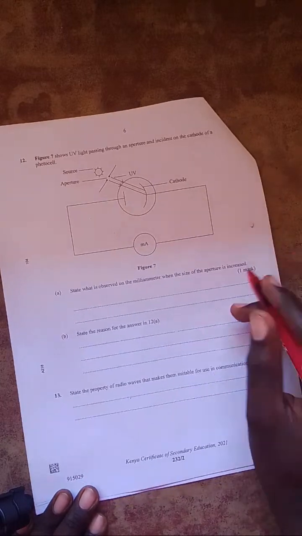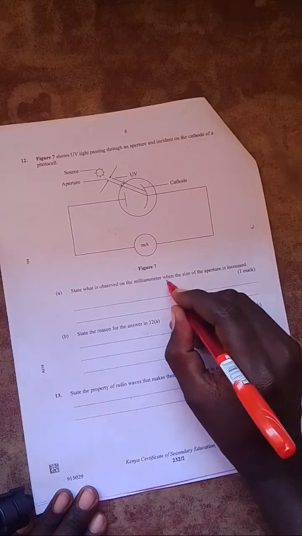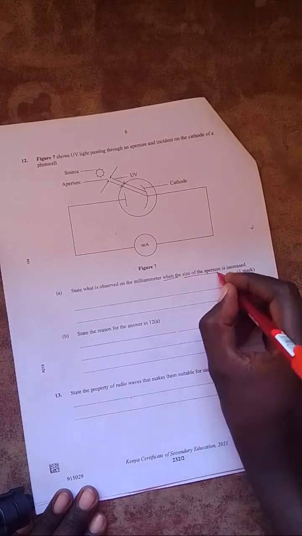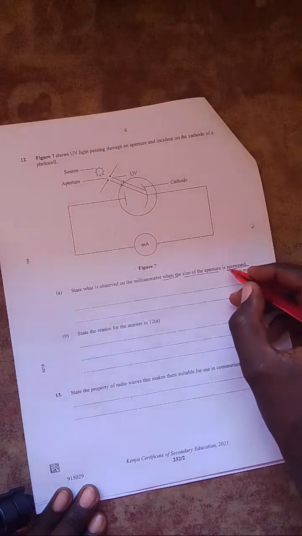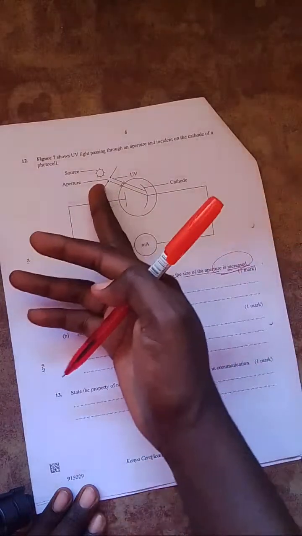But the question is very key. When the size of the aperture is increased, there is no way we can just look at it and respond to the question blindly, because it is specific. We know that it will deflect. But if the aperture is increased, what else will happen?